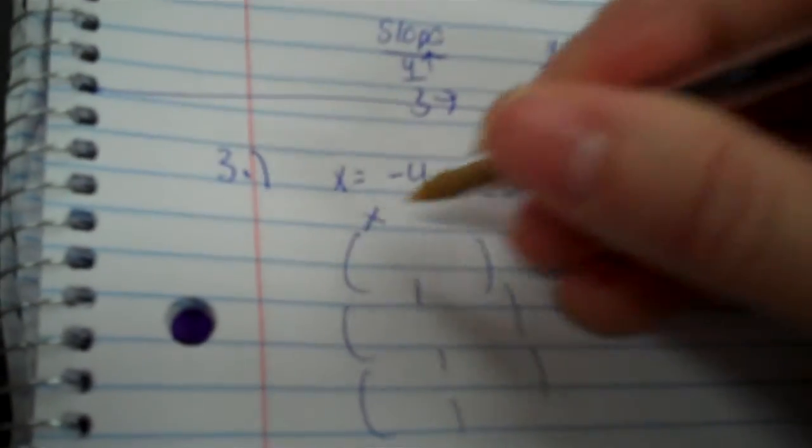Okay, number 3. X equals negative 4. That's in constant form. Constant form, you make 3 coordinates. You can make only 2, you can make 4, whatever. Somebody asked in class, and it was a good question, why 3? It's just what I use. You can do 2, you can do 4, 5, you can do 10. I don't know why you'd want to waste your time, but 3 is good enough.